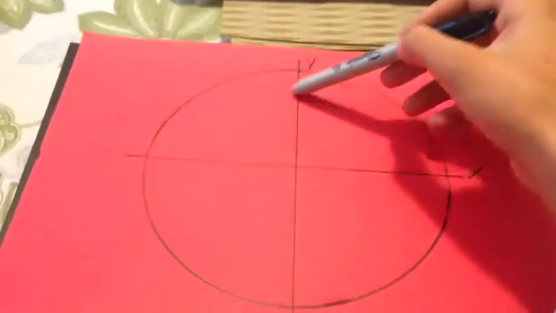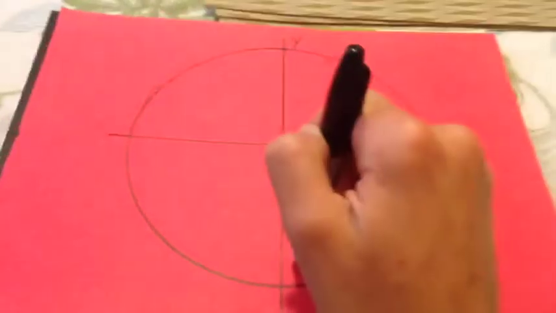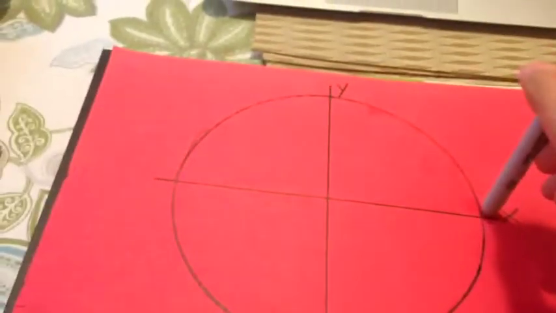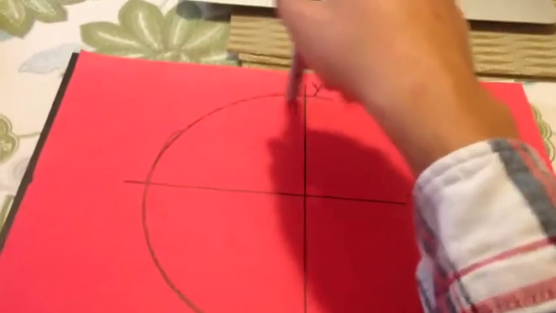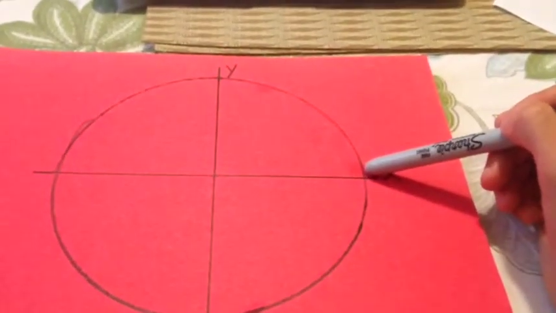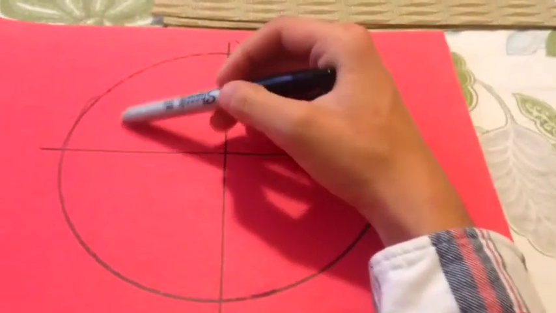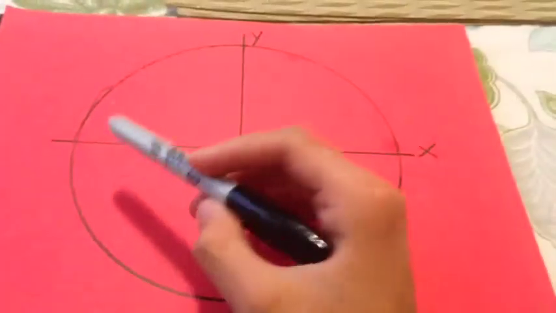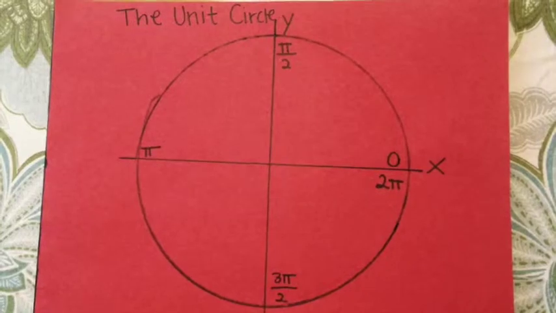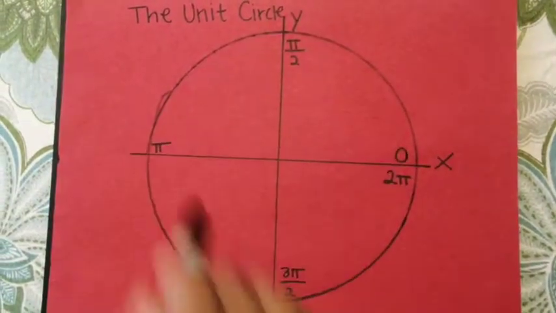Okay, so these two lines touch the circle at 4 points, starting from the right, going to the top, left, and the bottom. We start at the right side, and move up counterclockwise to get to angles all the way around. To set up the unit circle, you start with these 4 angles.